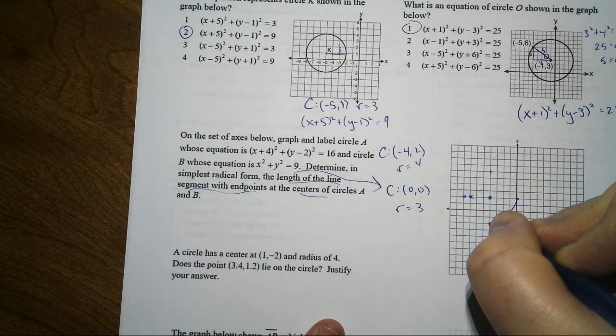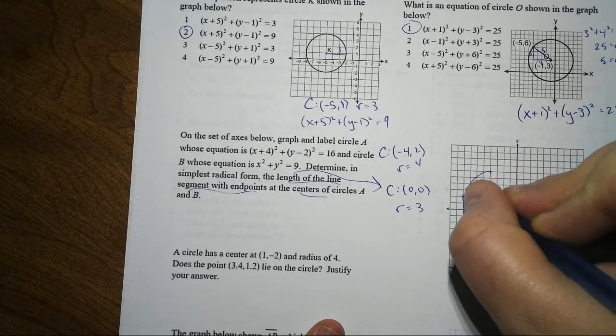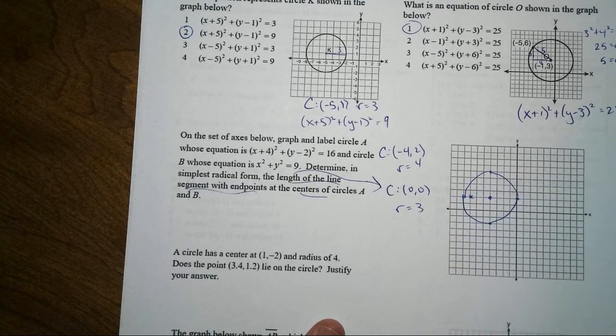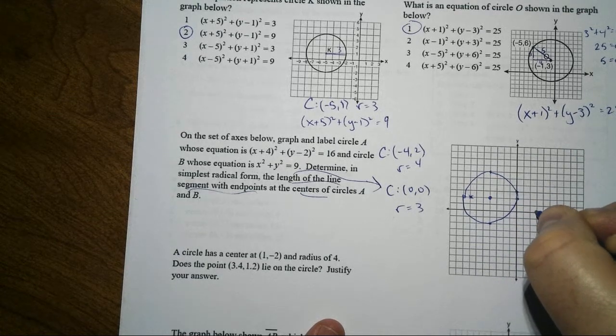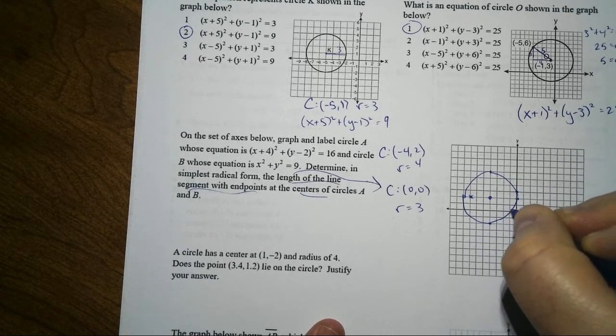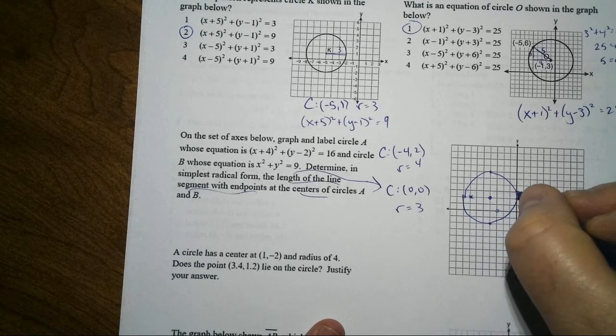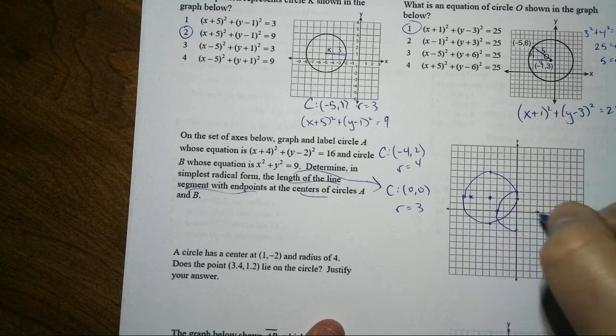Now remember, it's a sketch. We don't technically need to draw the best looking circle ever, although it would be great. And the next one is at 0, 0, and we're going up 3, right 3, down 3, left 3. Okay, drawn here.